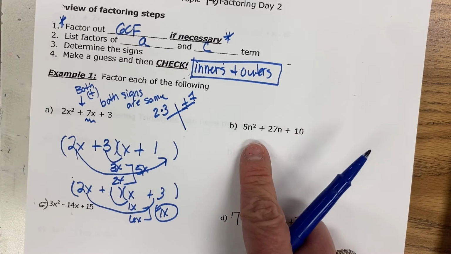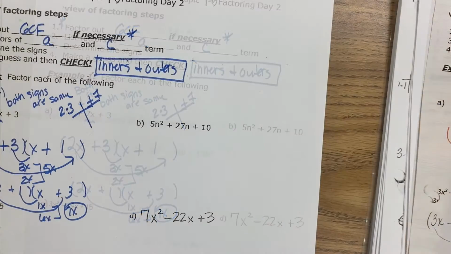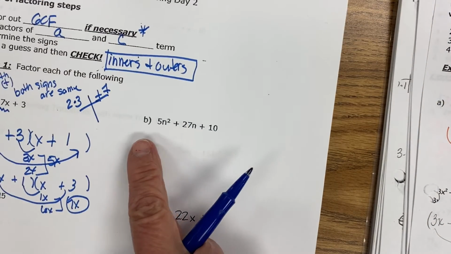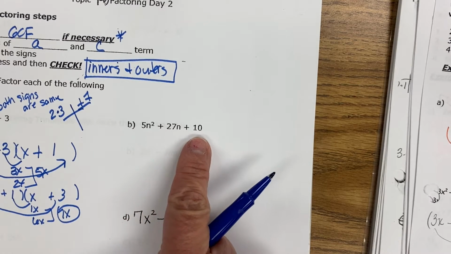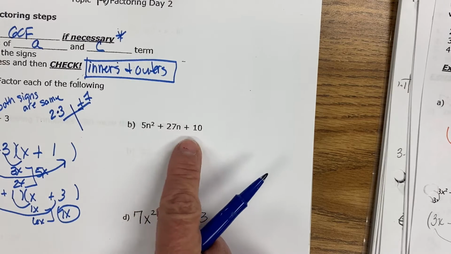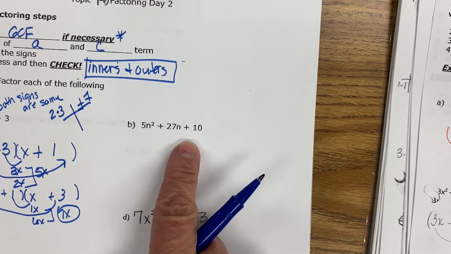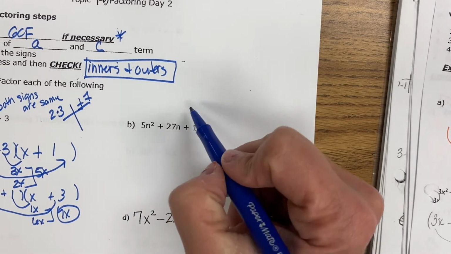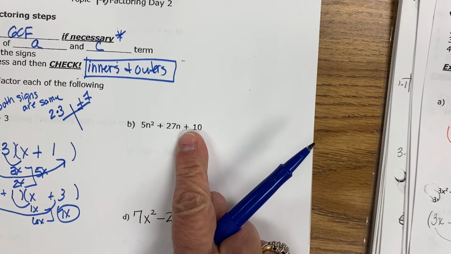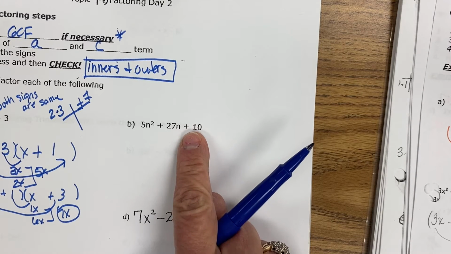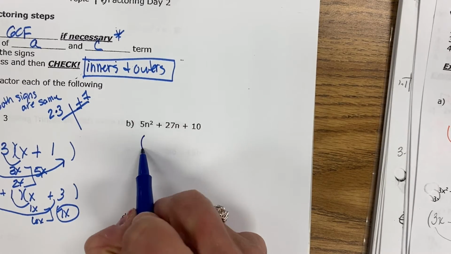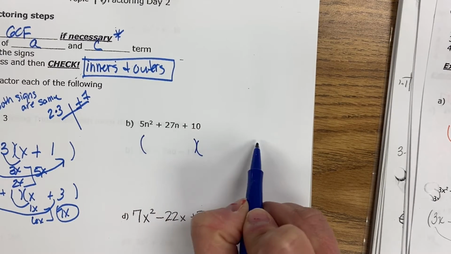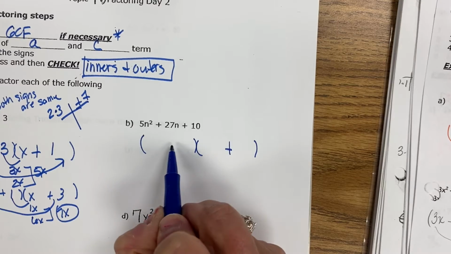All right, looking over here at letter B. On letter B, first thing we check, we look to see, is there a greatest common factor between 5, 27, and 10? No, there is not, so there's nothing that I can take out. I'm going to determine my sign. This tells me that both my signs are going to be the same, and this tells me that they're both going to be positive. So I'm going to have two factors that look like this, a plus and a plus.